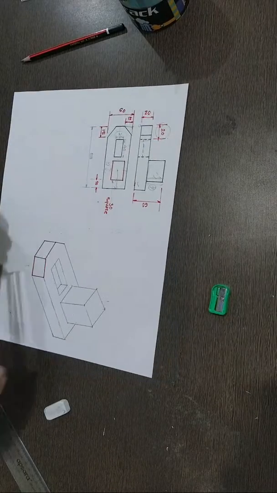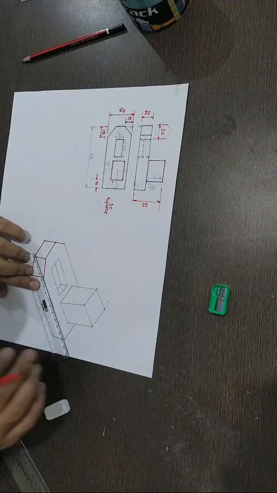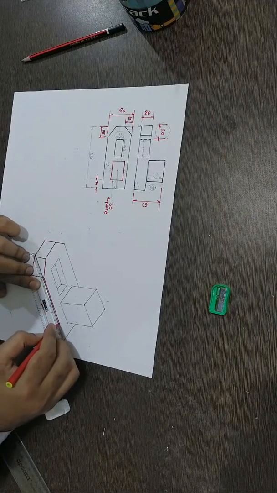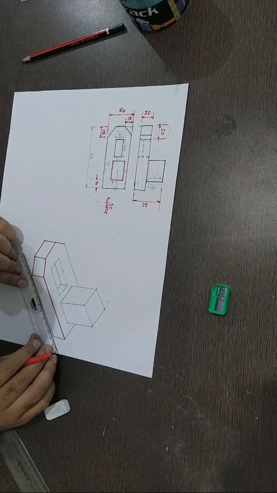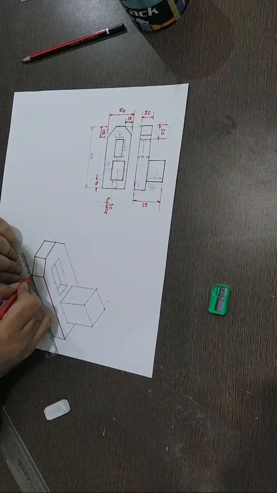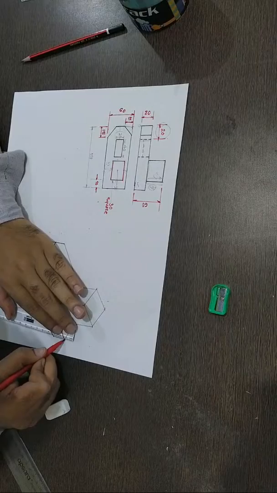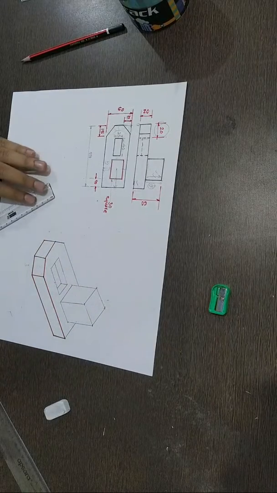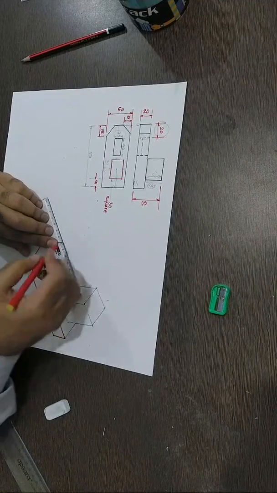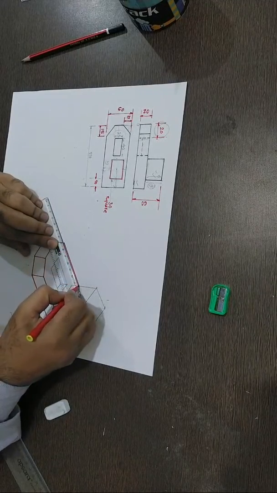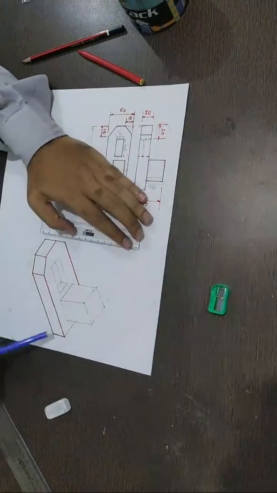One more thing, there is no need to give dimensions in the isometric views. You just mention the total length, total width and the total height of the object. Origin you can mention. It is not like your orthographic views, where all views should have these minimum dimensions. So if you draw the correct view and the total length, width, height, it is quite sufficient. Now this is the base plate with the chamfer.